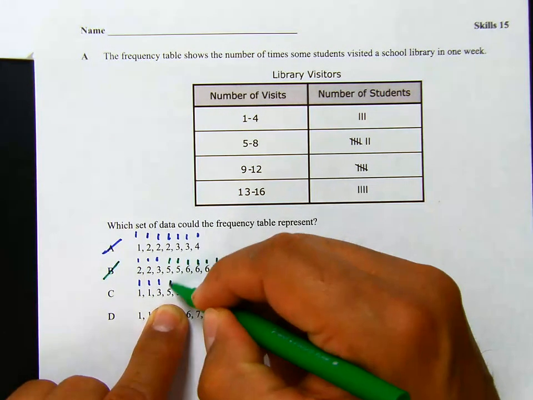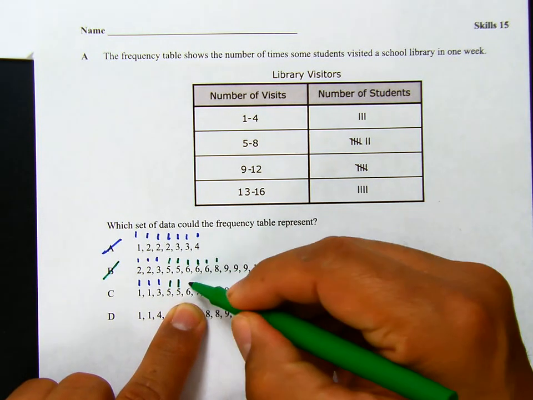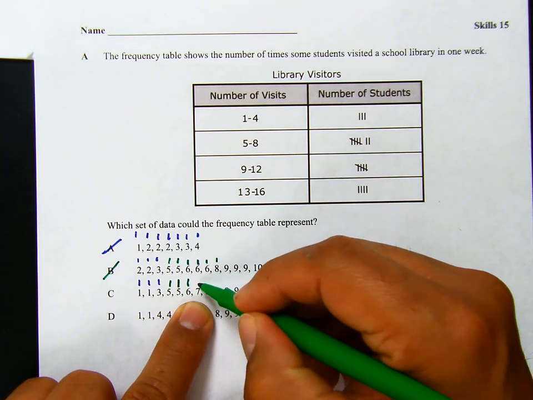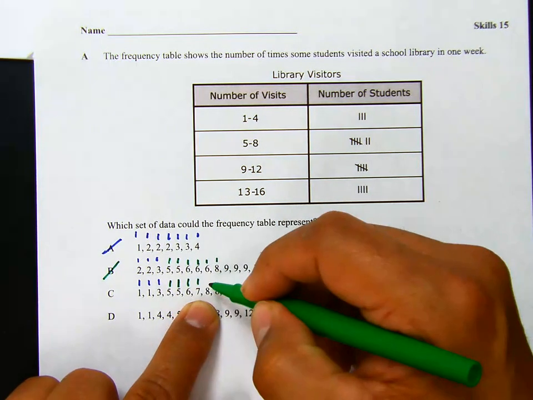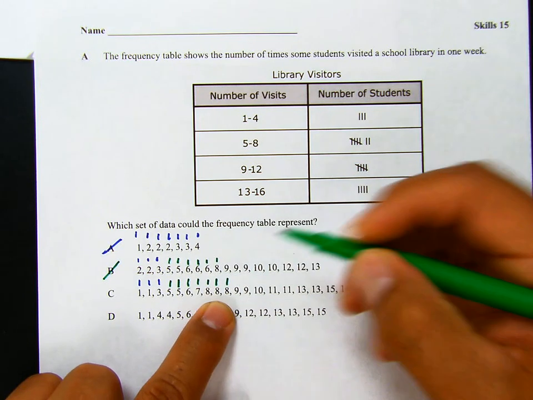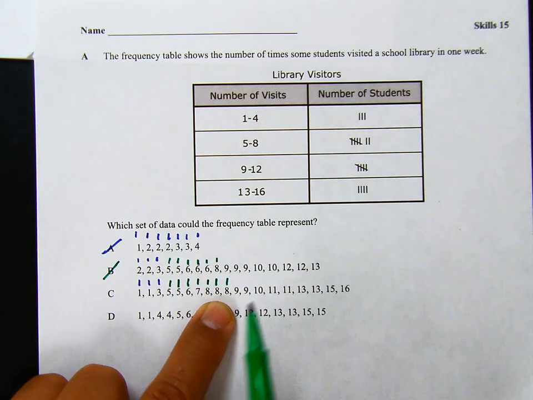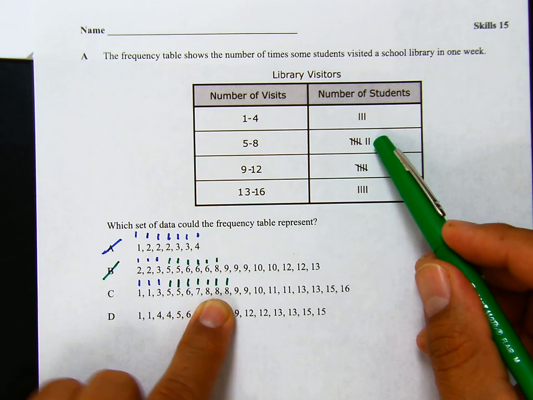So 5 is between those numbers, that's 1, 2, 6 is between 5 and 8, 3, 7 is between 5 and 8. That's 4. Now we have 8, 5, 6, 7. So that shows me that 7. So this is representing that data so far.